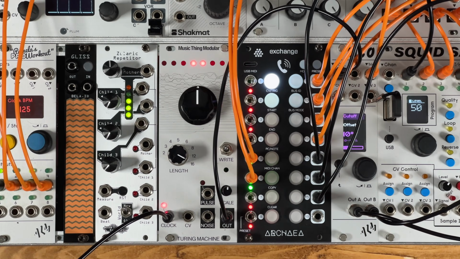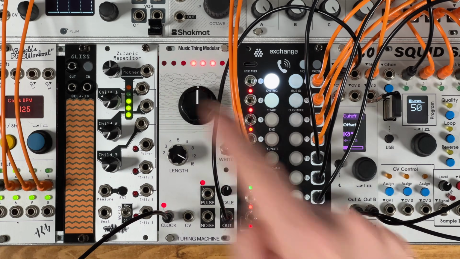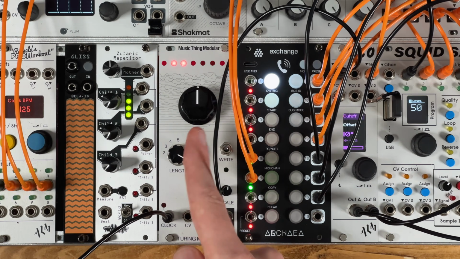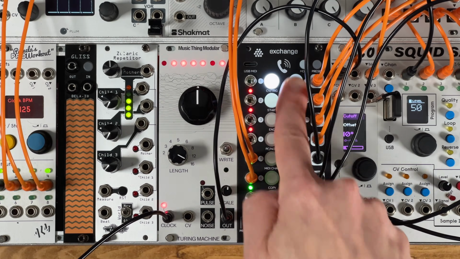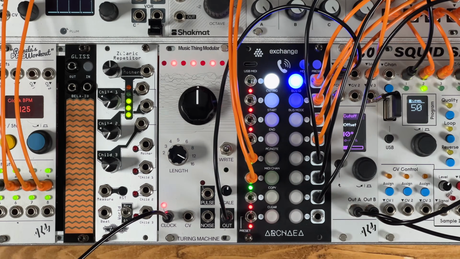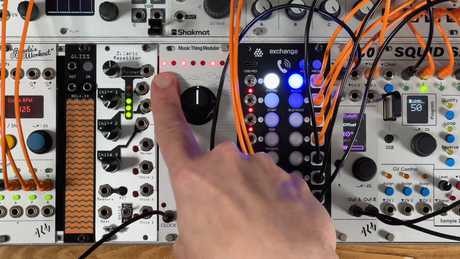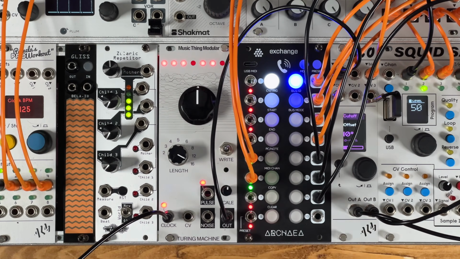Nothing's patched yet. If I patch this first bit output from the Turing Machine, which is currently just in the 12 o'clock random position, you can see these bits are changing randomly. Let's patch that to the snare on Squid Sample. And you'll see that this first bit, as it activates and deactivates, it triggers the snare.